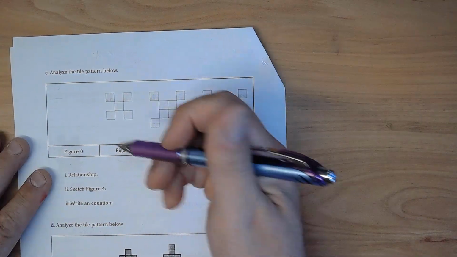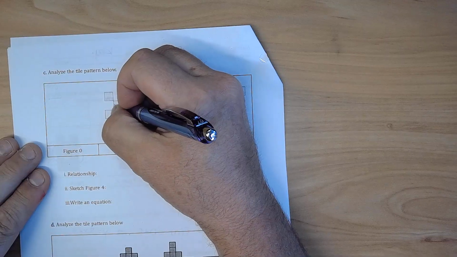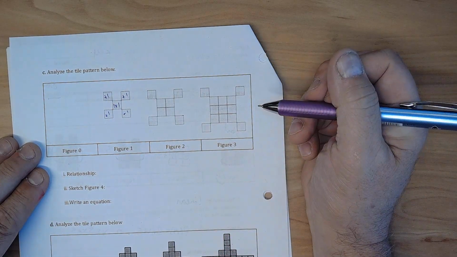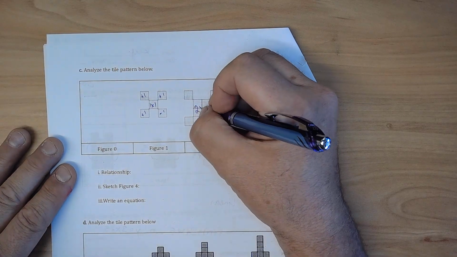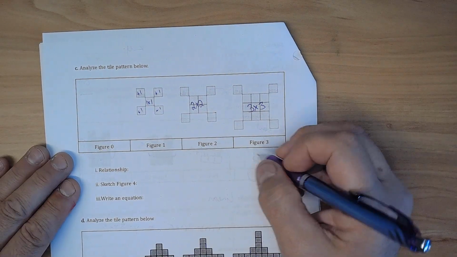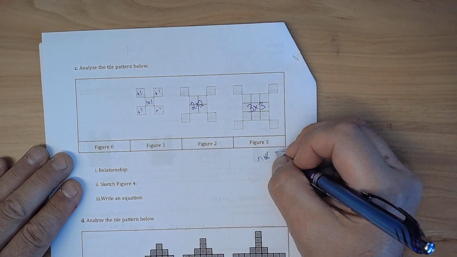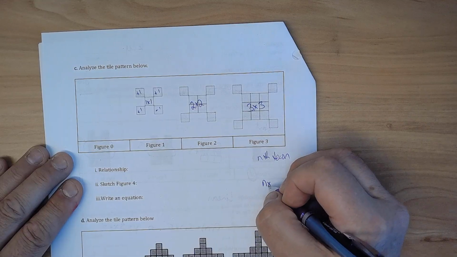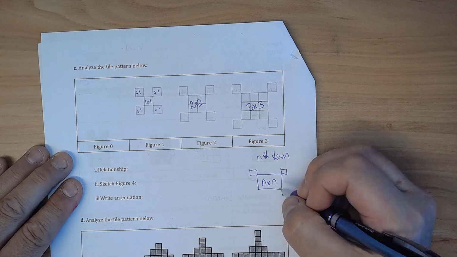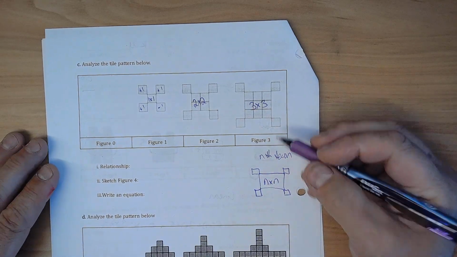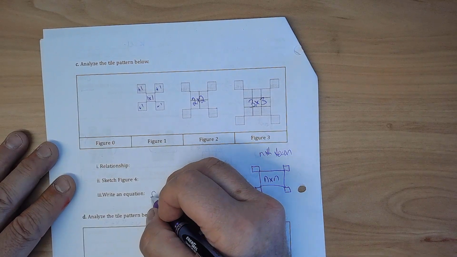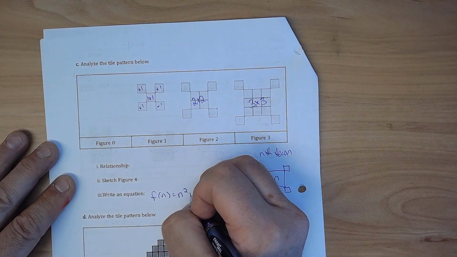What we see here is a 1 by 1 square with 4 things around the corner. And we might not notice this when we're just looking at figure 1, but notice that we've got a 2 by 2 square, we've got a 3 by 3 square, which means that the nth term is going to be an n by n square in the middle with 4 square tiles making up the corners. I'll jump straight to the equation. F of n is equal to n squared plus 4.